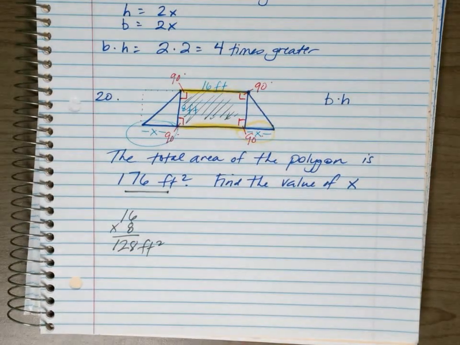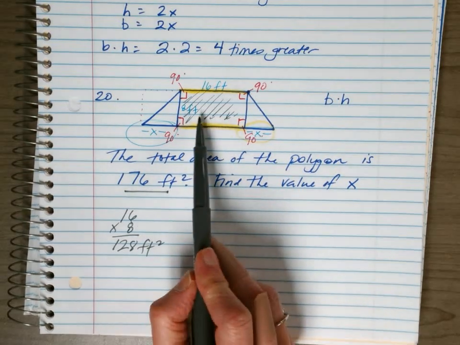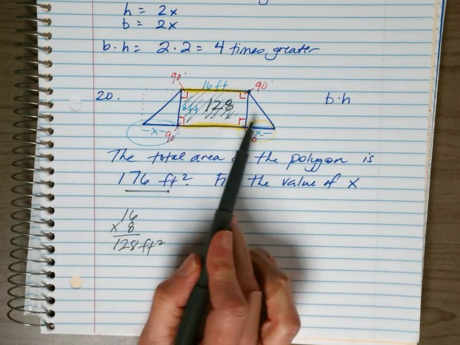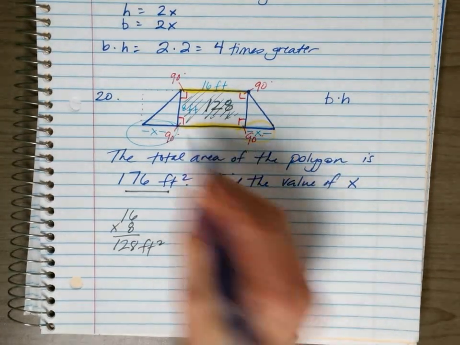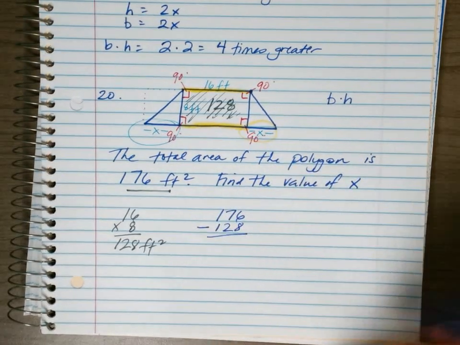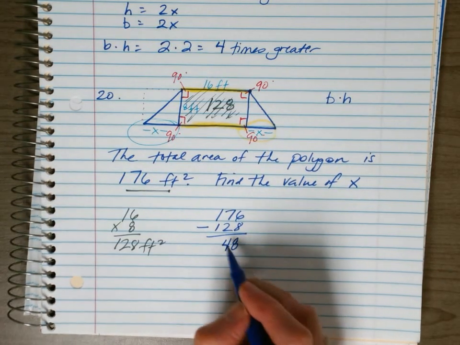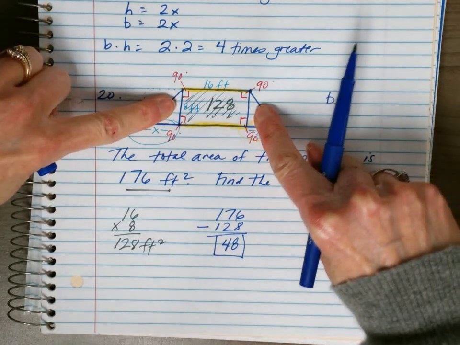Go back to the problem. The total area of the polygon is 176. If this is 128, what do we do with the information now? Naomi? 176, which is the total of all three pieces, minus the 128, which is the piece here, is 48. Okay. So what does this 48 represent? The area of the triangle. It's the area of these two triangles combined.